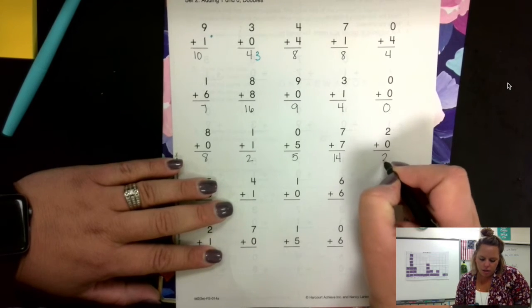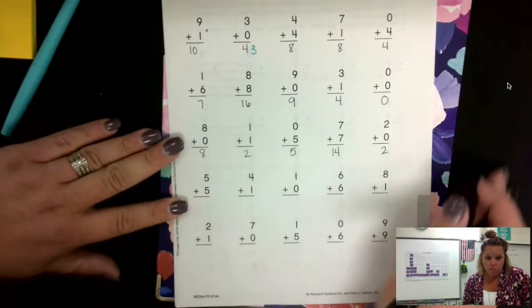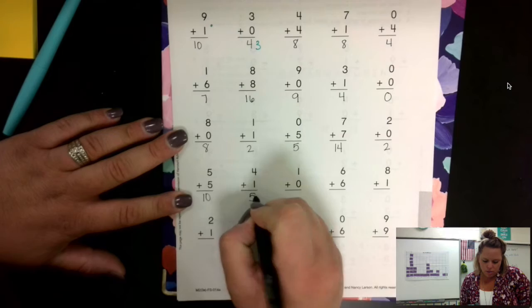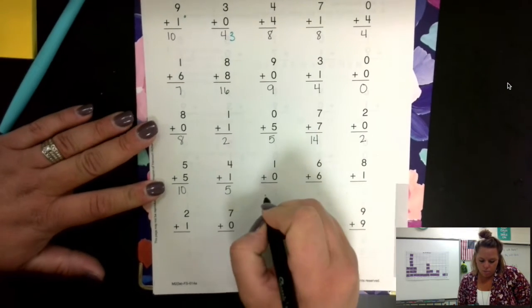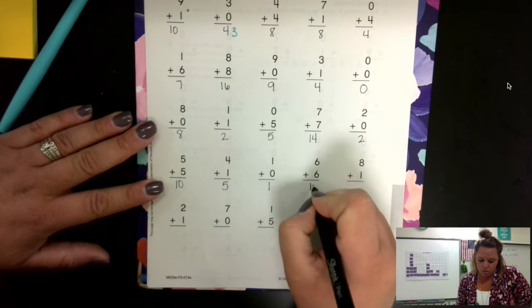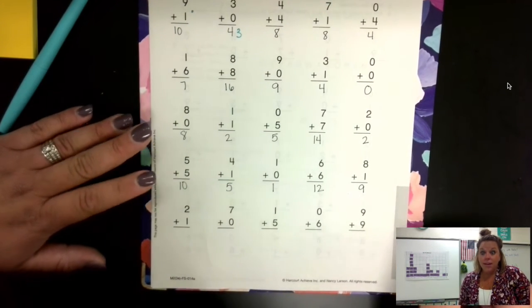2 plus 0 equals 2. Let's keep going. 5 plus 5 equals 10. 4 plus 1 equals 5. 1 plus 0 equals 1. 6 plus 6 equals 12. 8 plus 1 equals 9.